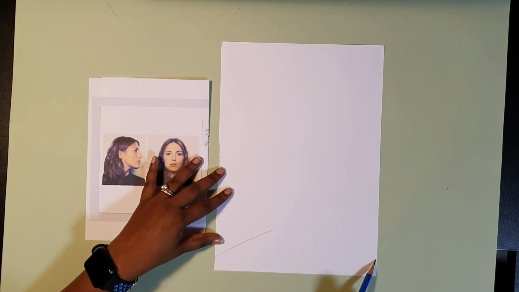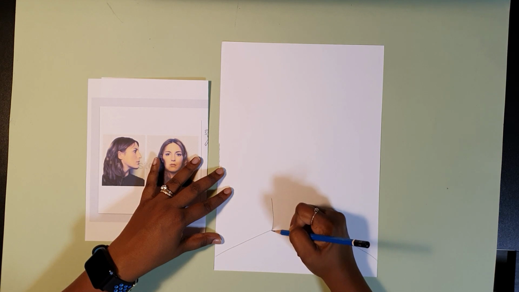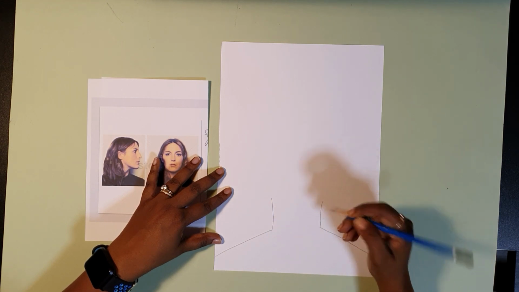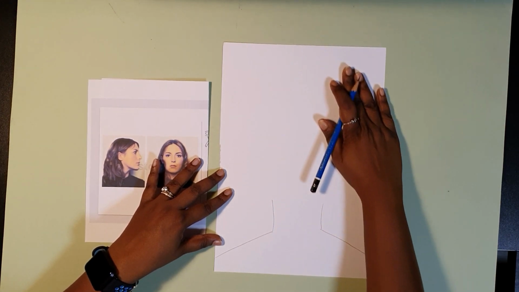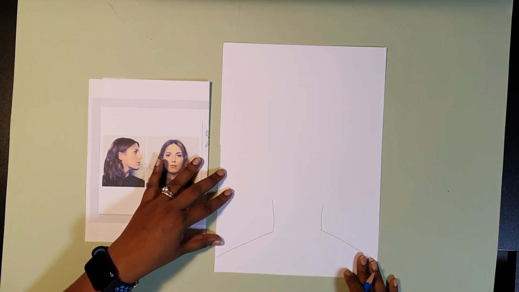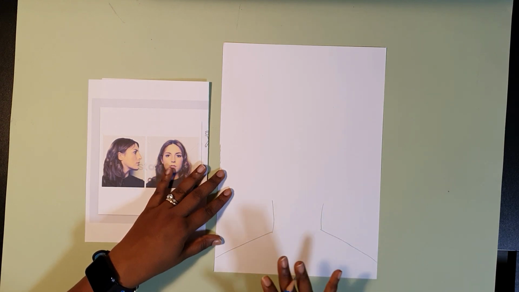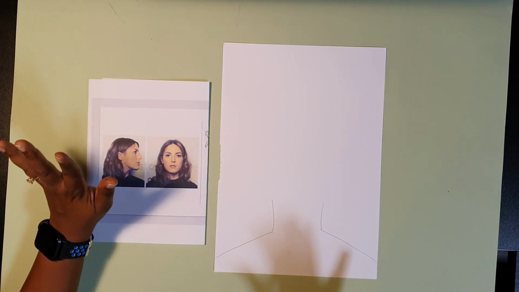Okay, this is your shoulder. Alright, then add in your neck. That's it. The top is going to be your face and your hair. Please don't draw hands. I don't want hands. I don't want your legs. It's a portrait of just your face. It's supposed to look like an IC photo.